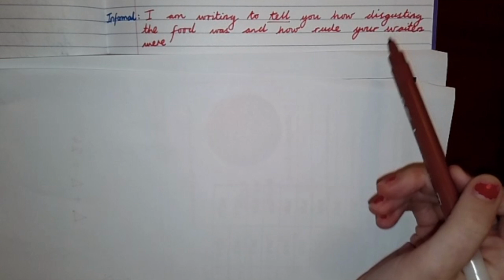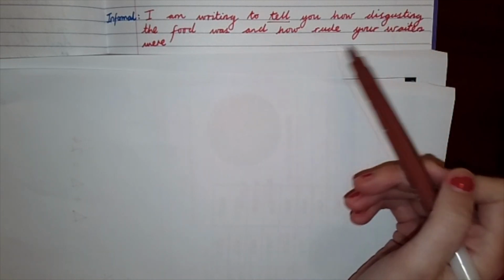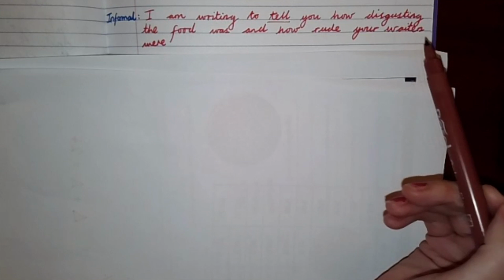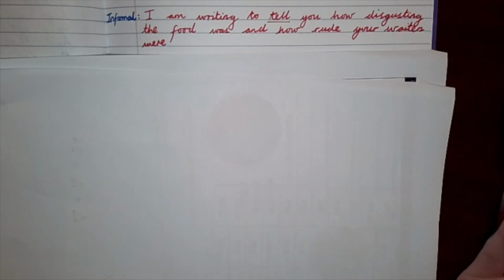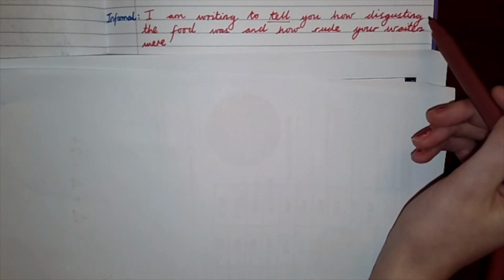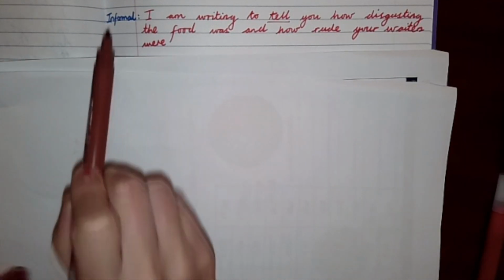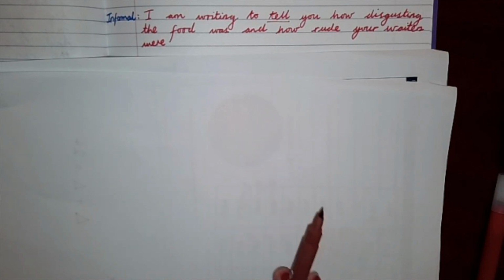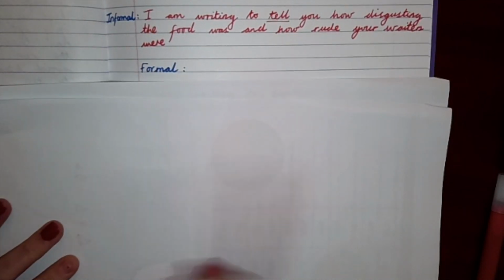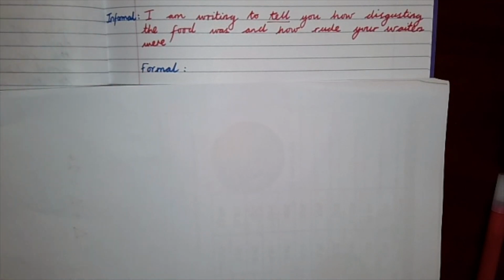Some of the language choices in there, including disgusting and rude, are not ones that we would expect to see in this style of writing, especially when we're hoping to receive a favourable outcome from the restaurant. This will offend them immediately, and often these people are trying their very best to provide you with a good service, so it's important to be kind as well. When we've written out the informal example that's highlighted, for each one underneath you need to write the heading formal, because that's what we're going to do. We're going to come up with a formal alternative that could go into the letter in place of this.